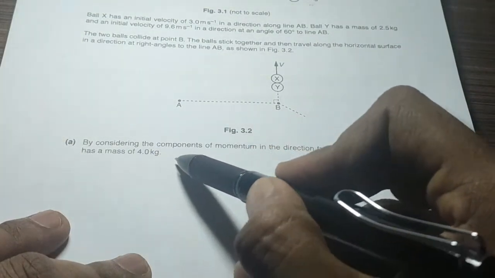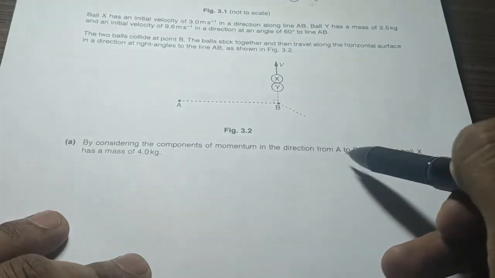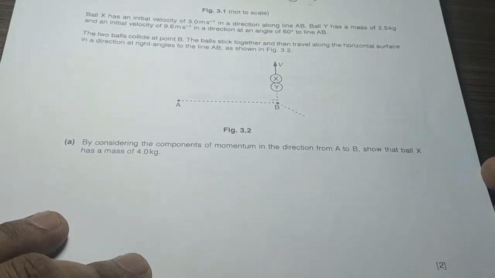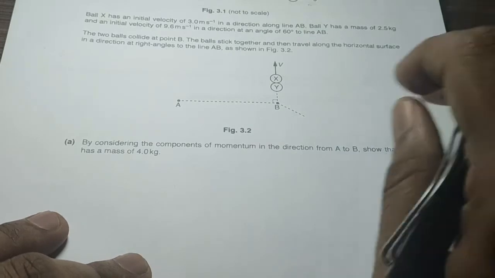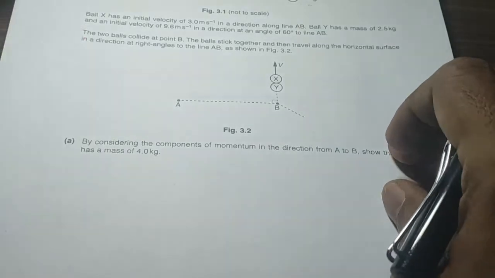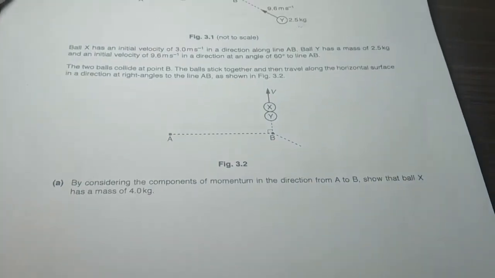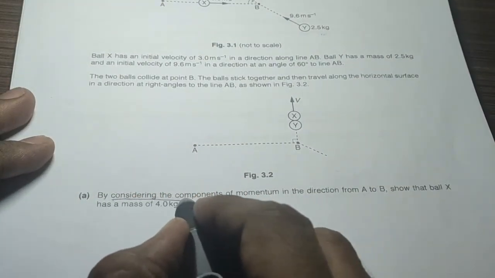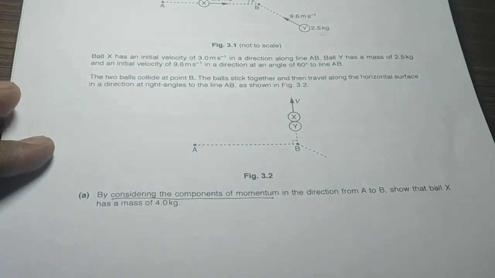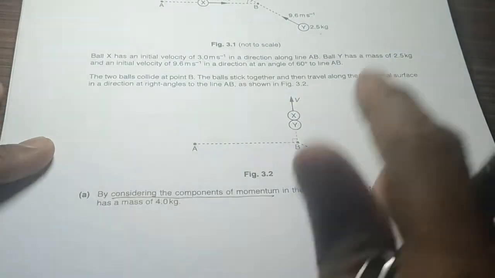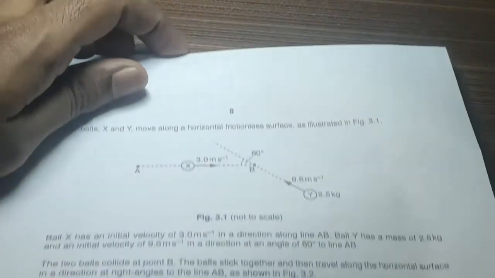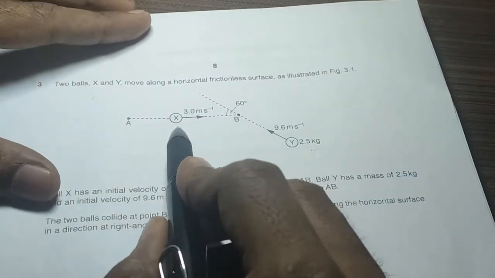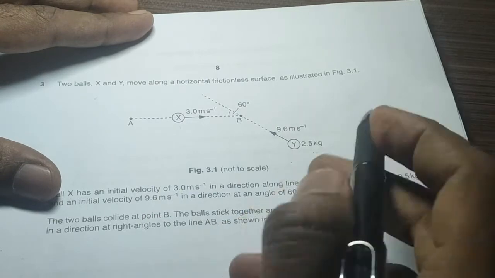By considering the components of momentum in the direction from A to B, show that ball X has a mass of 4 kg. So by considering the components of momentum, you must talk about the momentum components along x-axis and y-axis. So let's resolve before we solve that question. Let's resolve the momenta of ball X and ball Y.